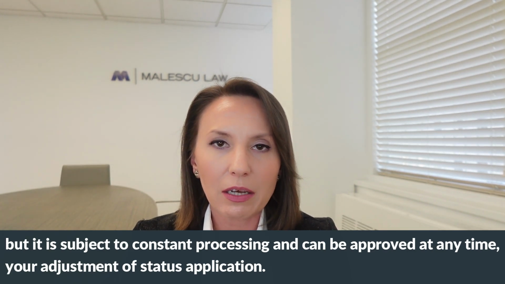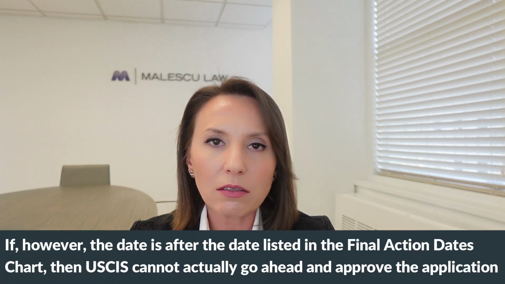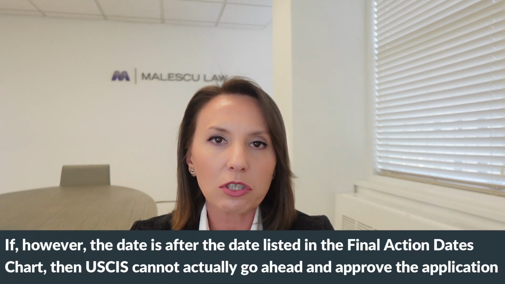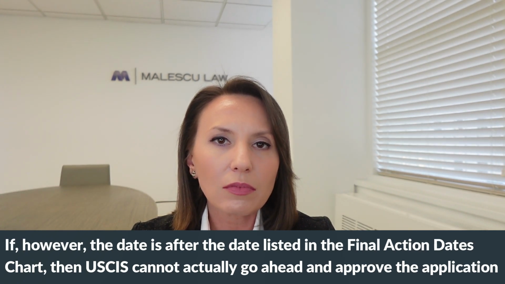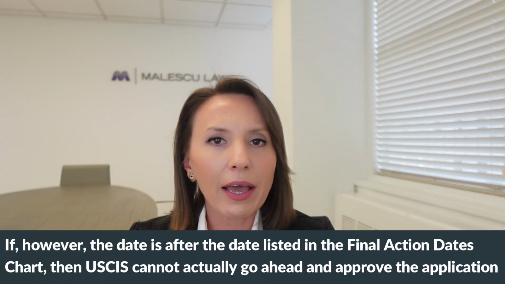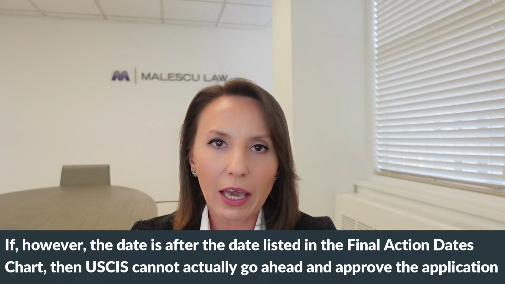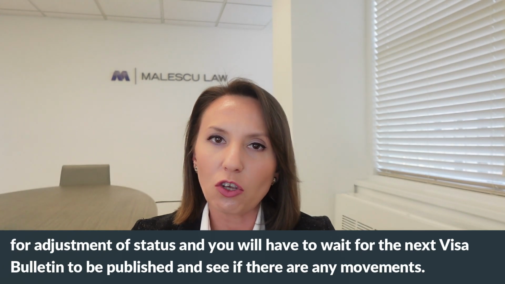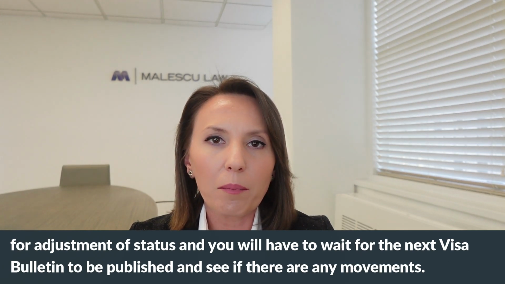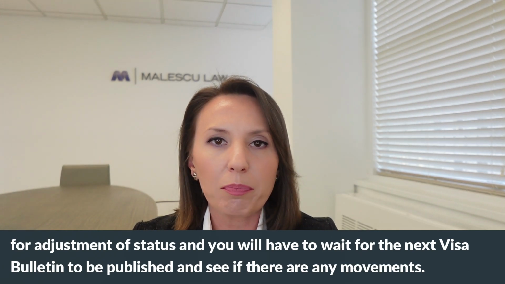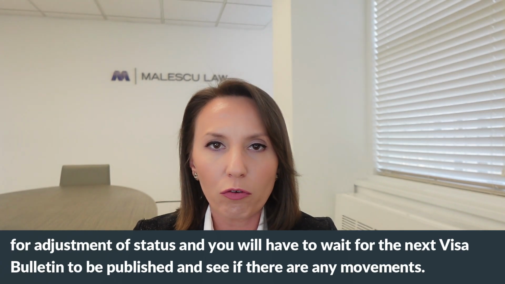But if the date is after the date listed in the final action dates chart, then USCIS cannot approve the application, and you will have to wait for the next Visa Bulletin to be published and see if there are any movements.